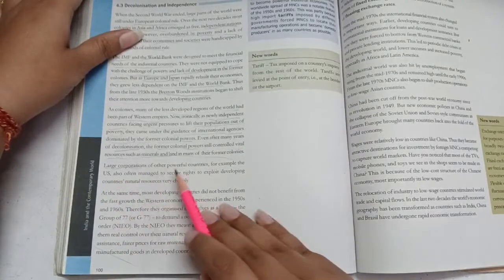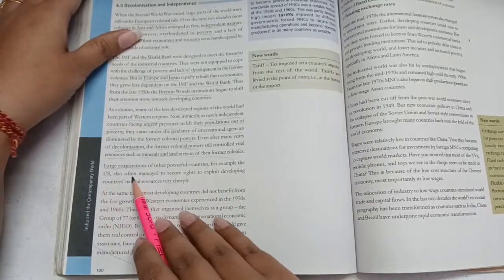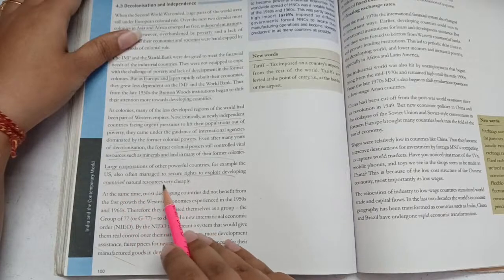Large corporations of other powerful countries, for example, the US, also often managed to secure rights to exploit developing countries' natural resources very cheaply.